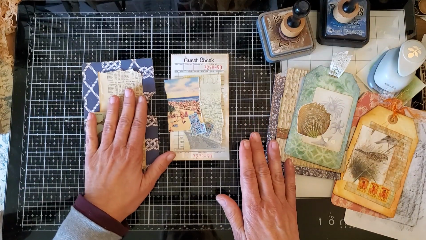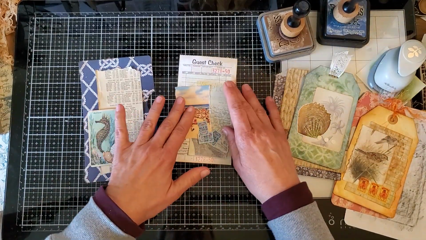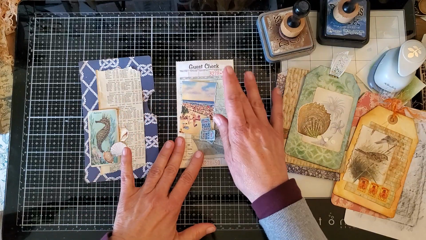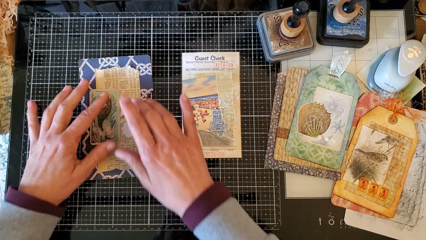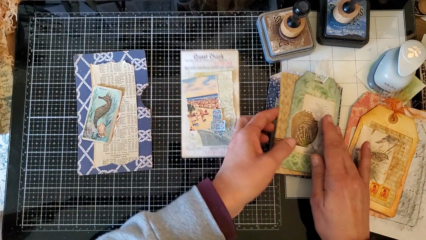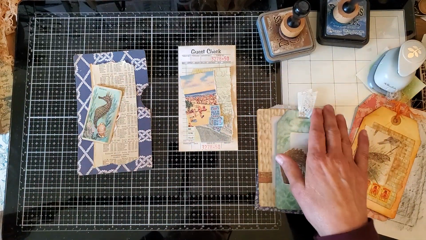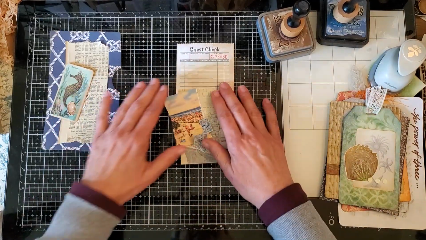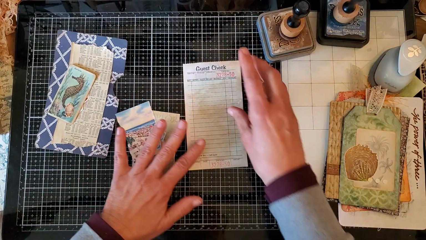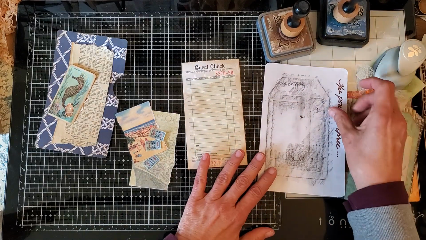So that's what we're going to do. I'm going to show you the template and do this guest check, and then I'm going to do this pocket with a little bit of a variation, and then I have 3 other variations that I want to show you after I finish. So let's start with the one that is the most like the template.